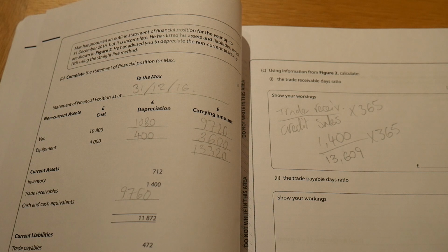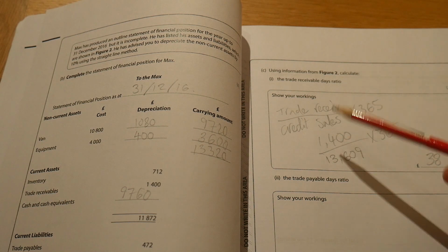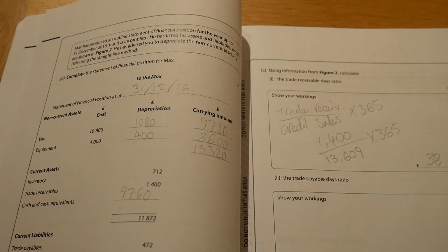And what does that give us? That gives us 37.5 or 38 days. So there's a pound sign there, but just ignore that because we're really talking about 38 days. So it takes them 38 days to actually get paid on the sales that they make, which are in credit to their customers.